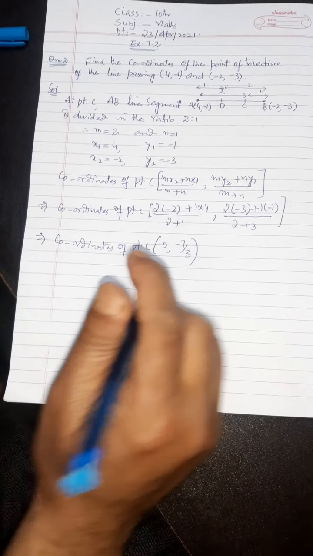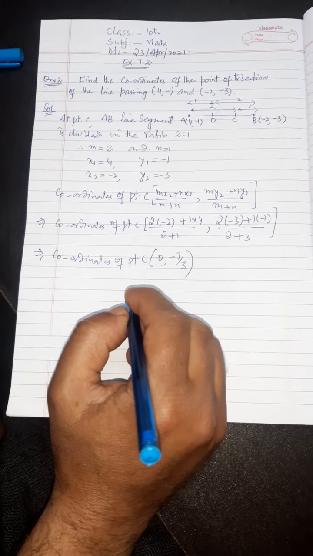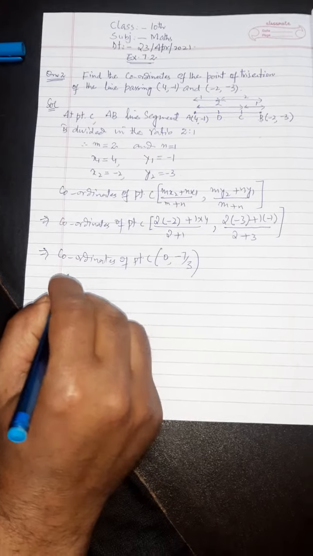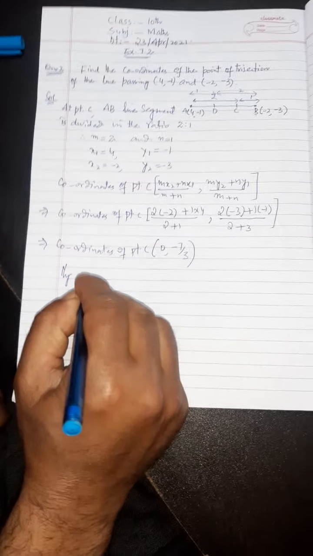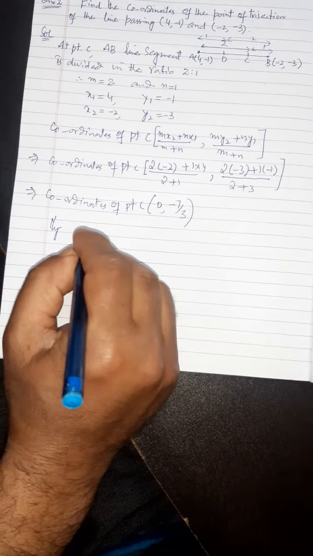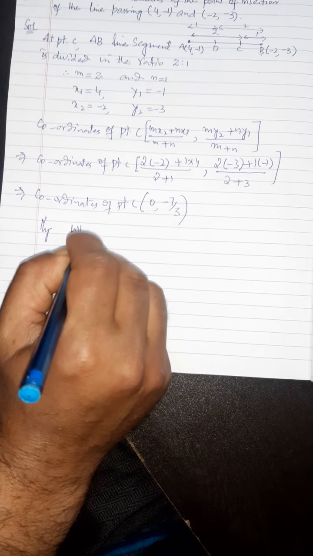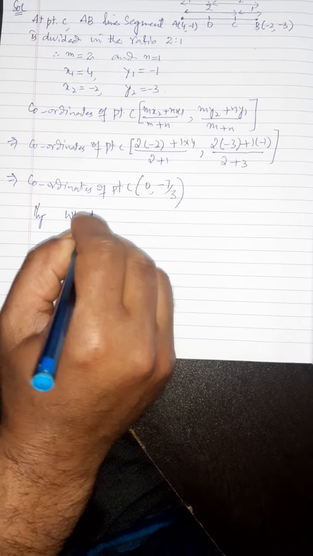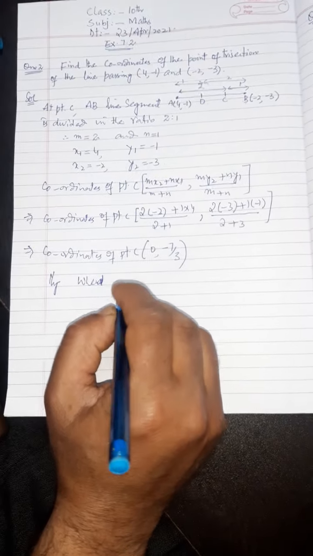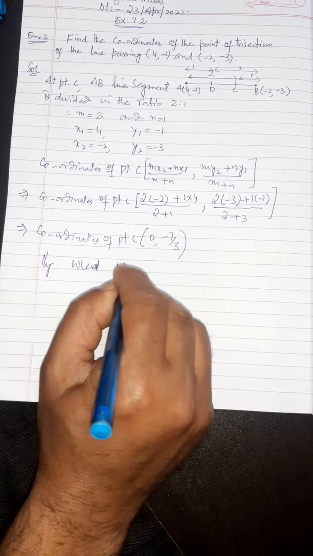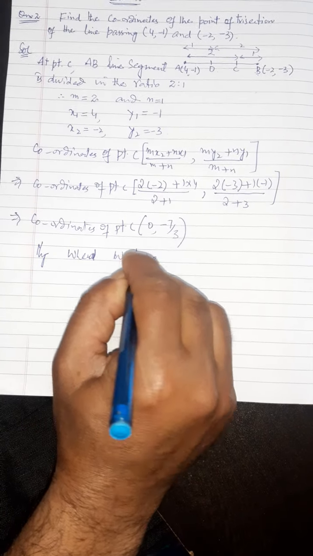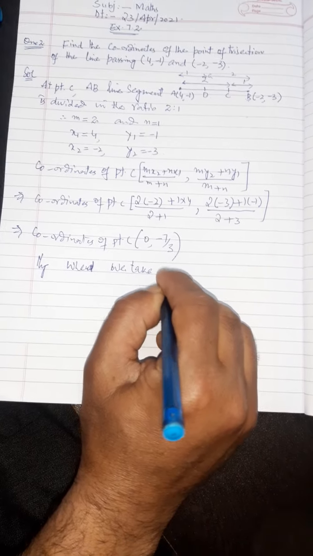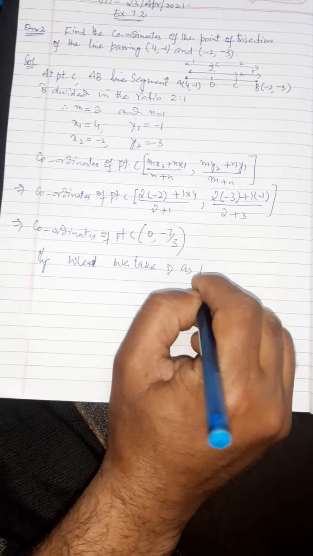Similarly, we will find the coordinates of point D. We will take D as the point of division.